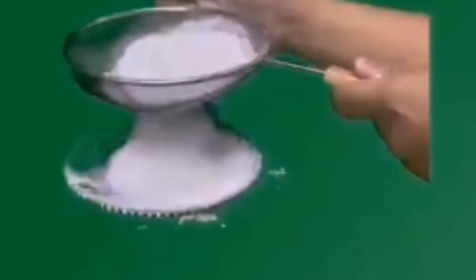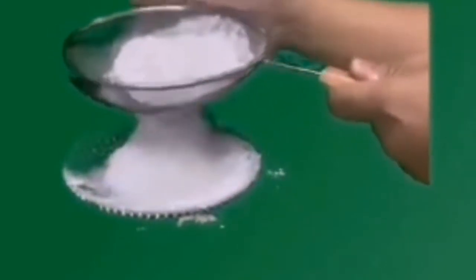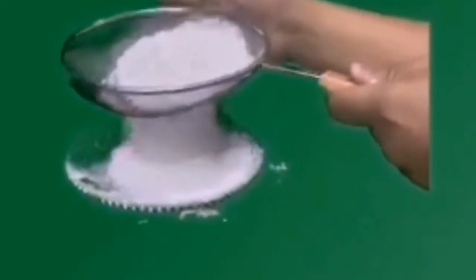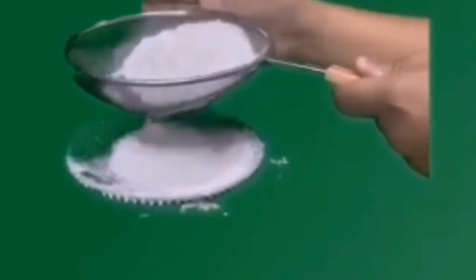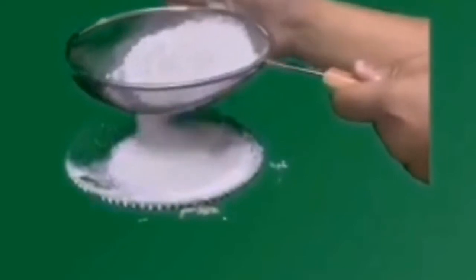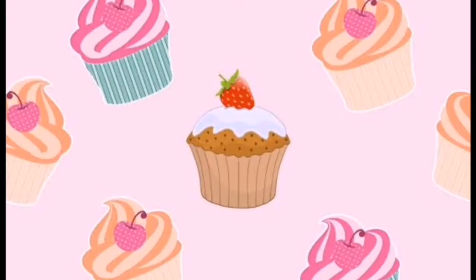A or Nang? Great, Nang. When measuring flour, the first thing you do is to sift the flour to remove the lumps or any foreign materials. Great job, grade 8.